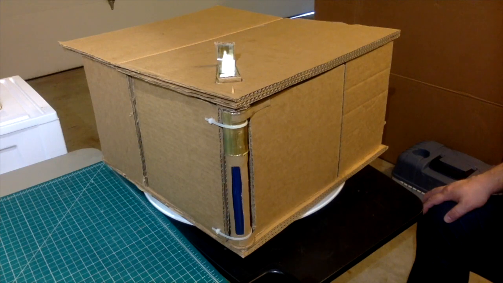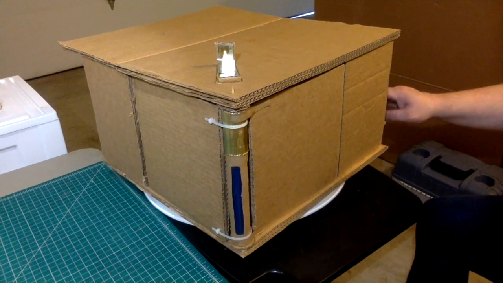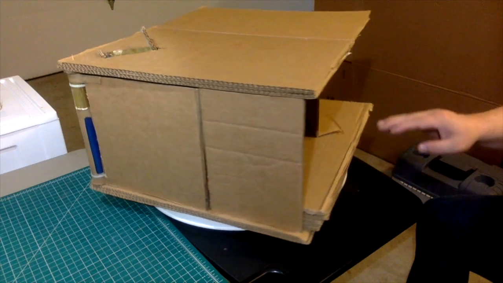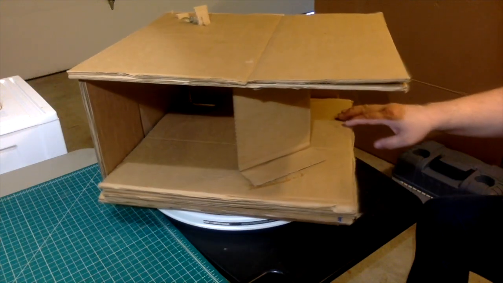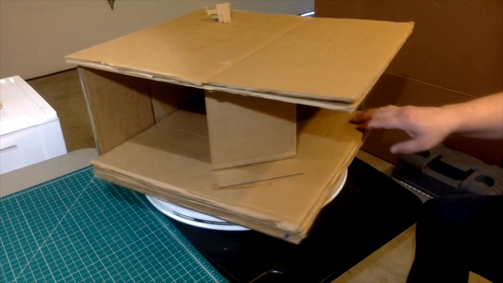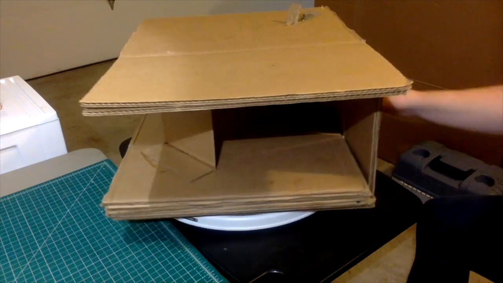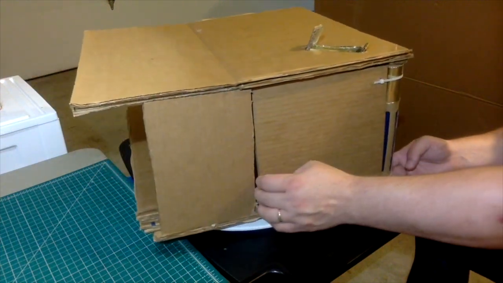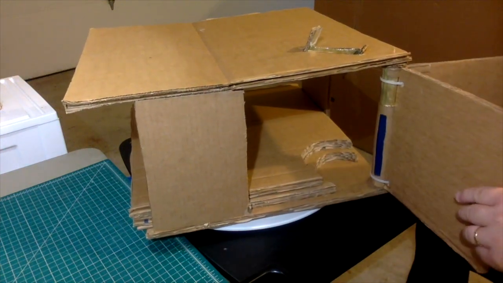So here is the second complete test model at 1 inch equals 1 foot scale. I made the floor almost 2 inches thick to incorporate the corner living room depression area. The walls open to show that.